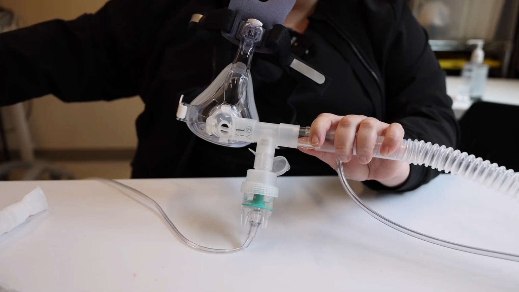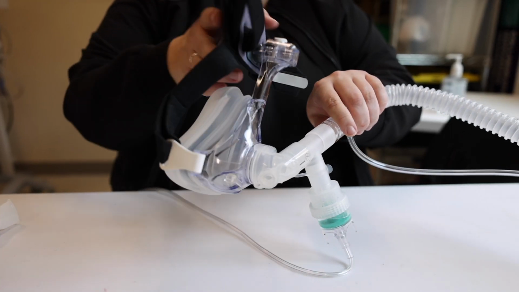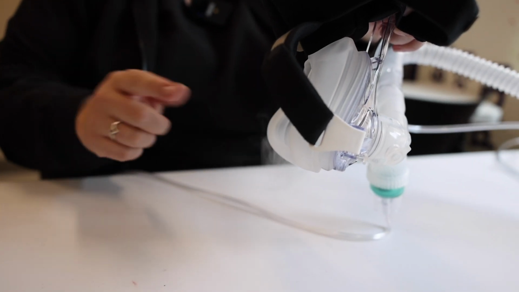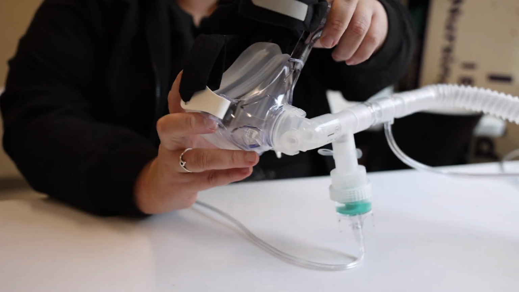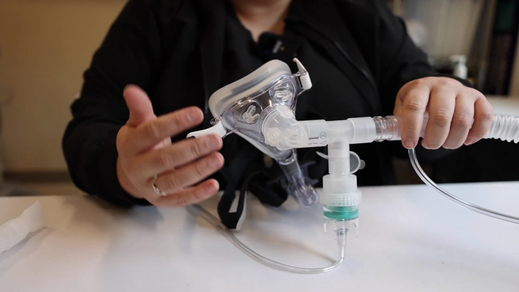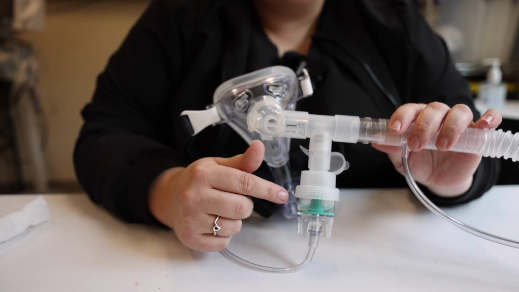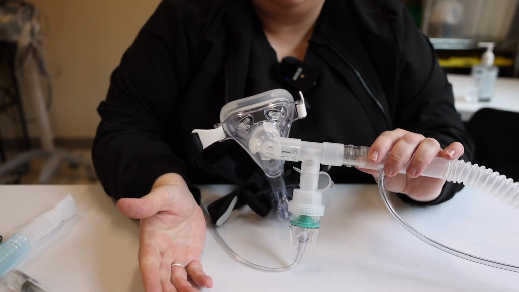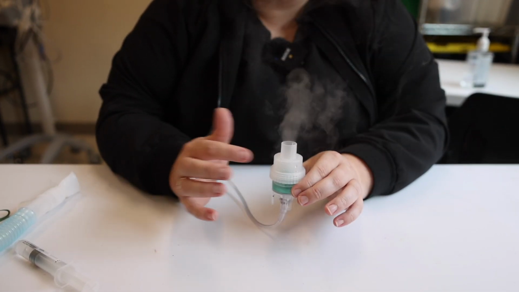Turn on your flow meter again to about 8, and it'll be harder to tell on a BiPAP because you'll have airflow coming through your circuit, but you will be able to see that it will mist a little bit. As long as your neb is misting, it's giving the medication. Sometimes if you have a patient that's been here for a while and they've had different medications through their cup, it won't always mist. Just be sure it's always misting, that way the patient is actually getting the medication.